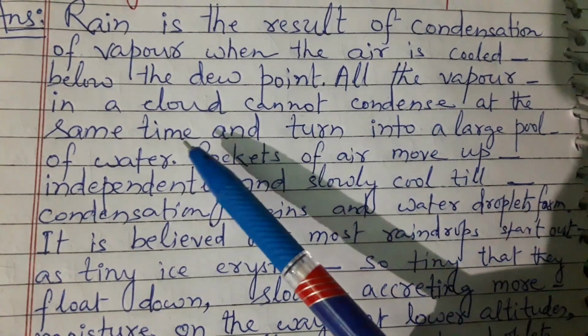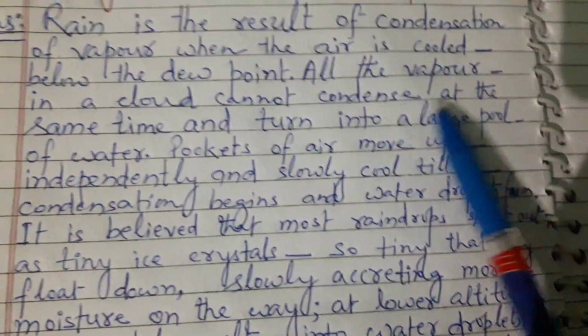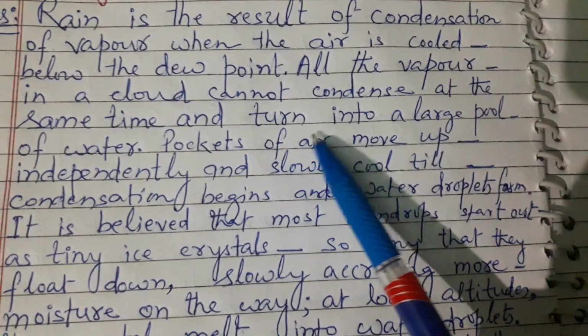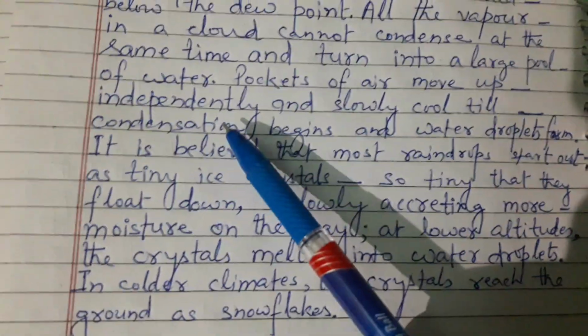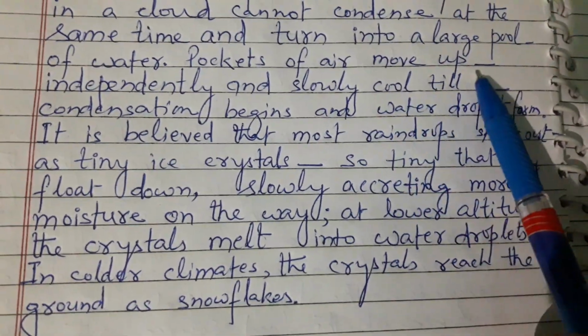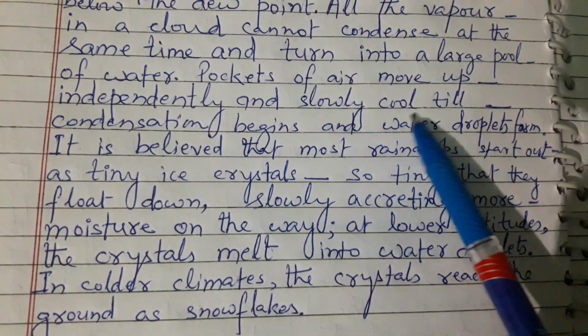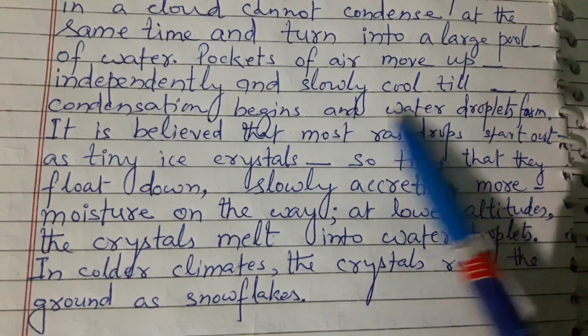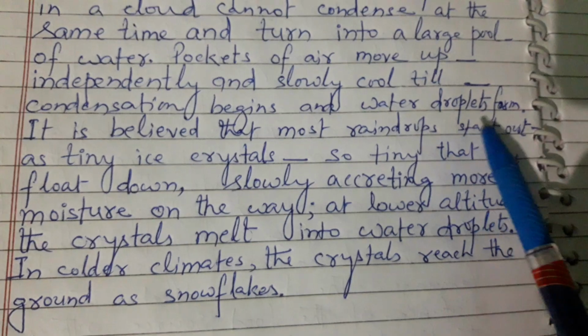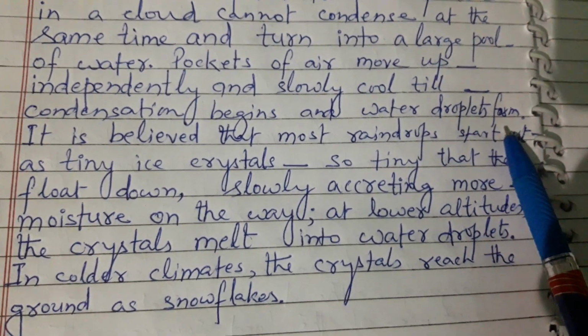All the vapor in a cloud cannot condense at the same time and turn into a large pool of water. Pockets of air move up independently and slowly cool till condensation begins and water droplets form.